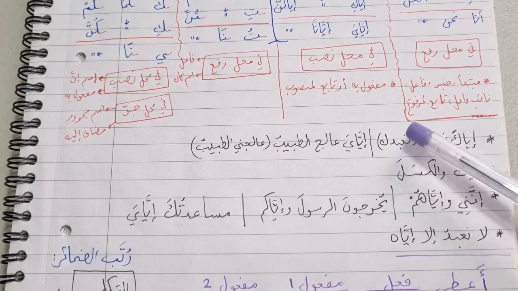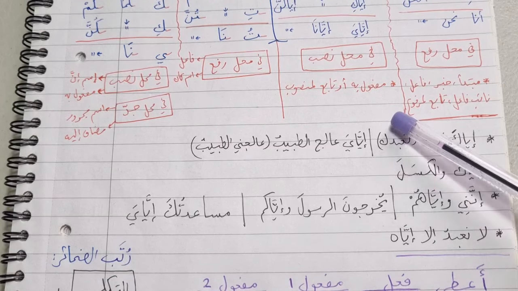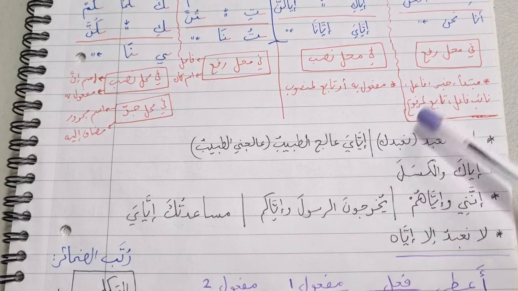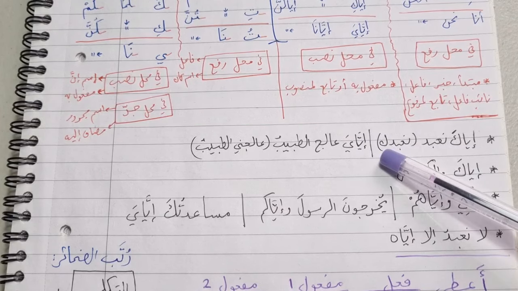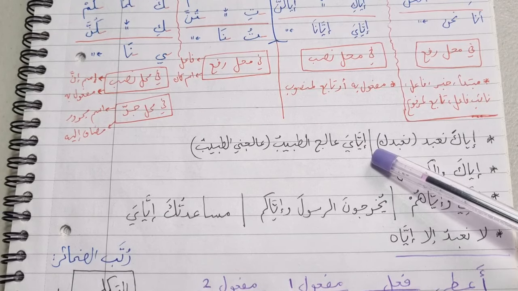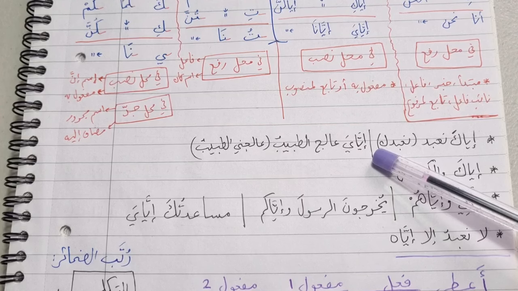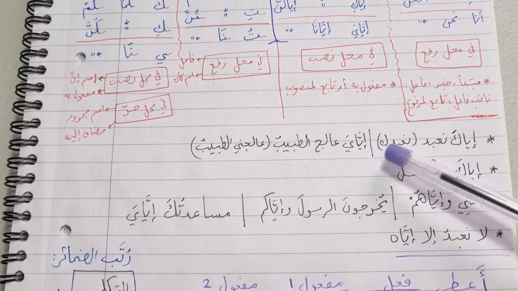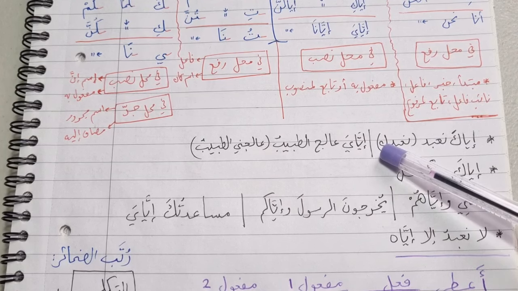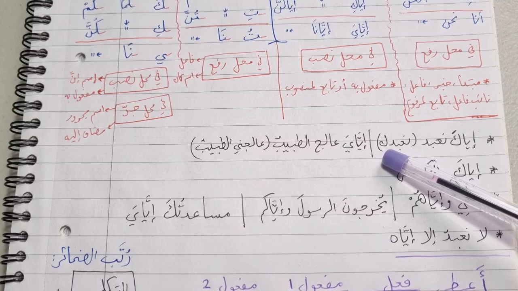And this is the original setup, that the fi'l comes, then we have a fa'il, then we have maf'ulun bihi. Fi'l, fa'il, maf'ulun bihi. That's the original setup. However, sometimes the speaker may want to limit and restrict his statement. Na'buduka means we worship you, but it's not restricted. It's possible that we worship someone else, other things. The confinement is not there.